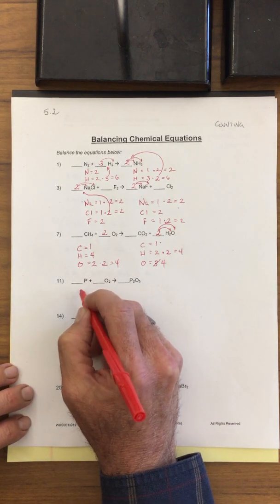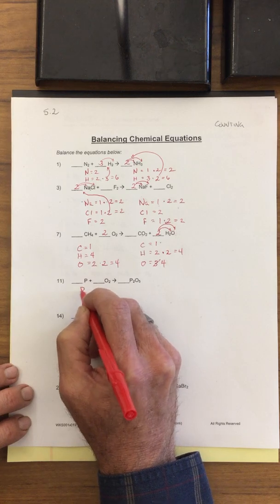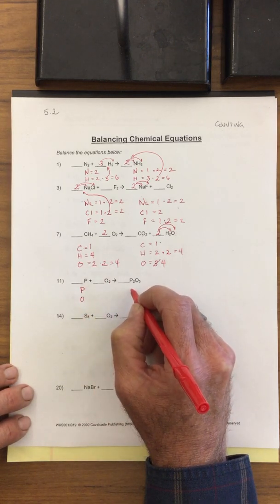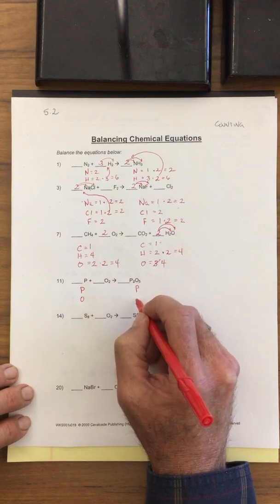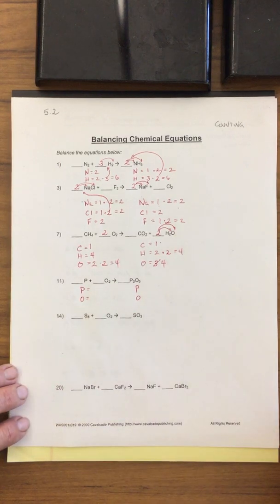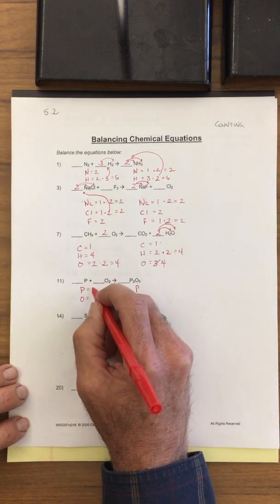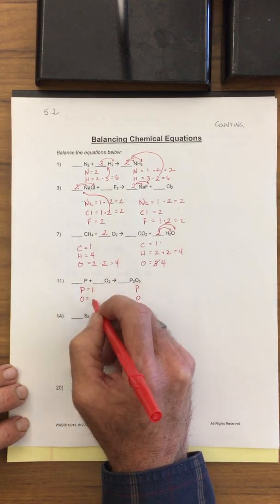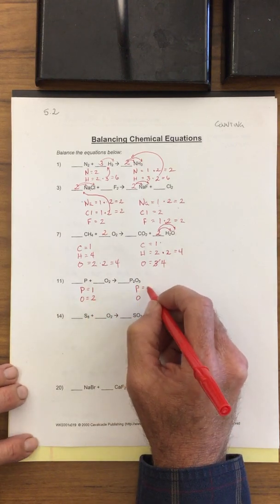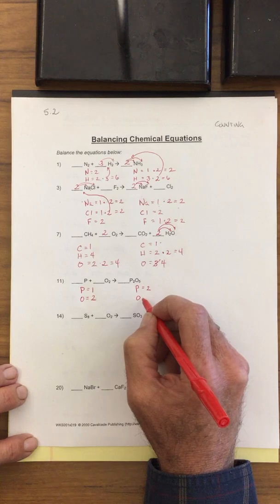Next one is looking at phosphorus, P, and oxygen, O. On the other side, phosphorus and oxygen. List the number of P's that we have. 1. Oxygen, 2. P's over here, 2.